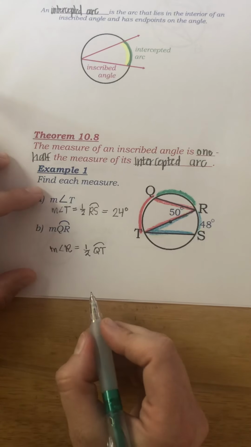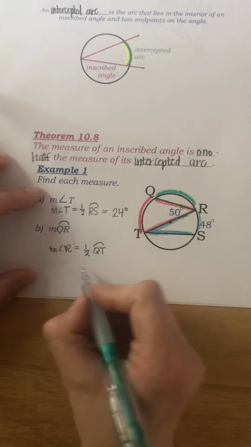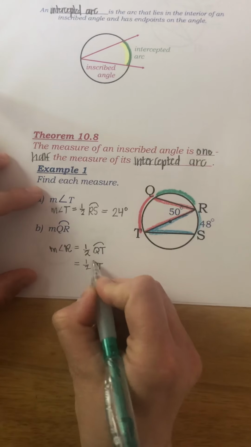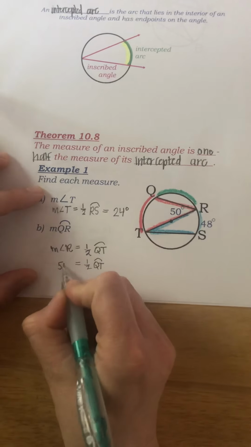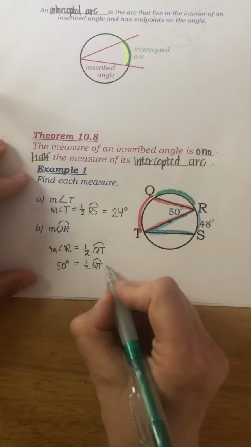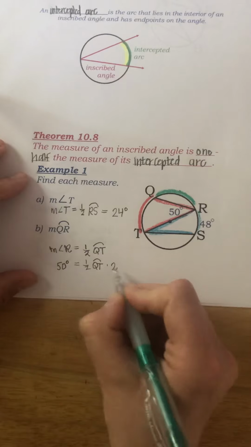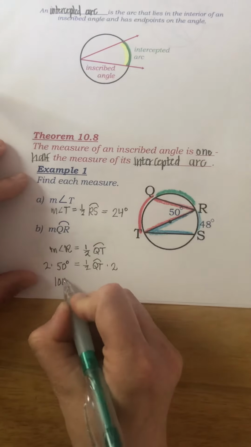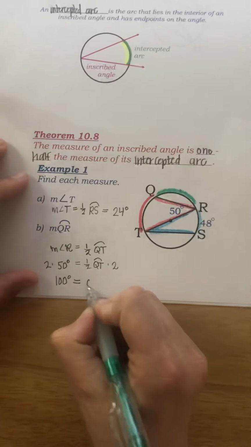Here's the problem. We don't know QT, but we do know that angle R is 50 degrees. So if I want to get QT by itself, what am I going to do? I've got to get rid of that half, and that means I'm going to multiply both sides by 2. So I'm going to find out that QT is 100 degrees.